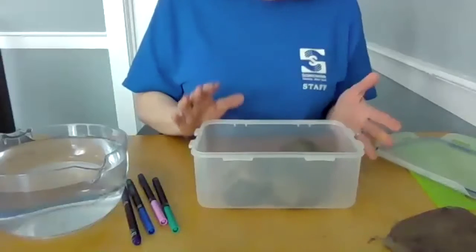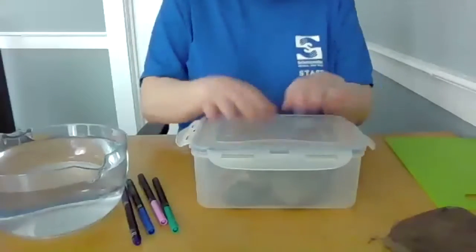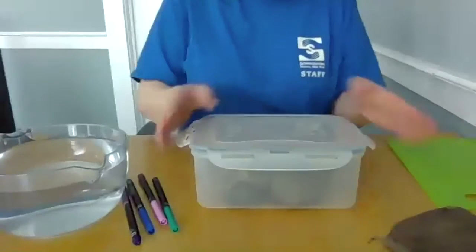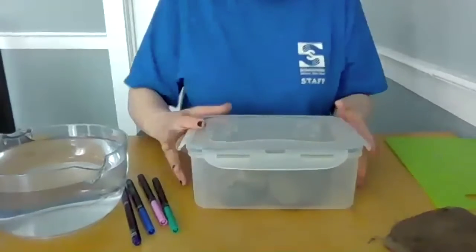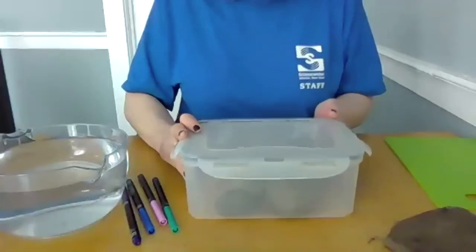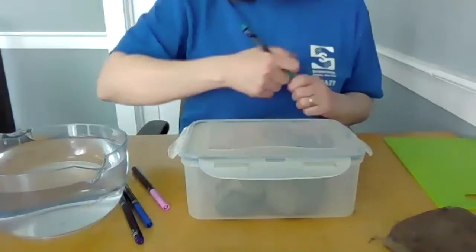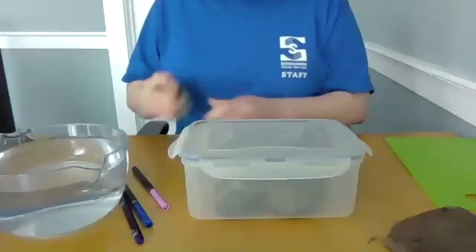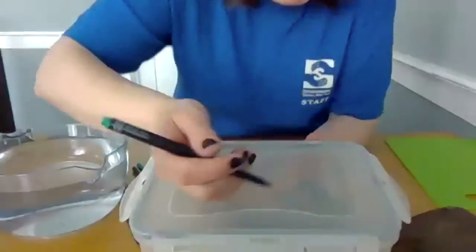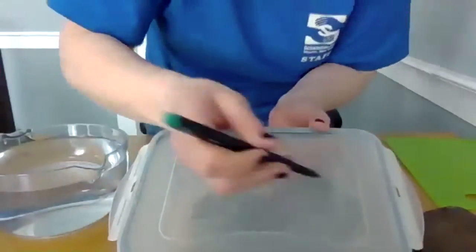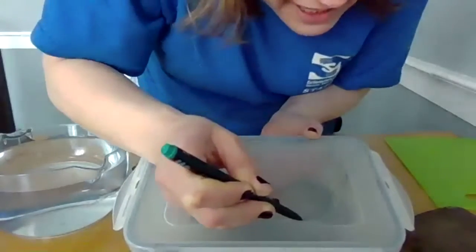So to make our map, first you're going to take your lid and put it on top of your clear container. Then you're going to draw with your marker around the edge of the island that you made. I'm just going to move this a little bit closer so you can see what I'm doing. All I'm going to do is draw around the edge of my island.